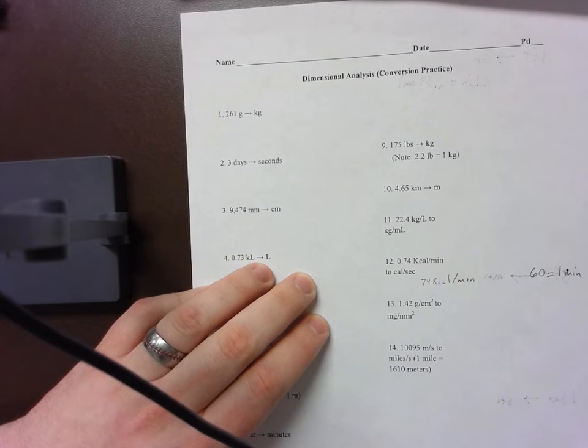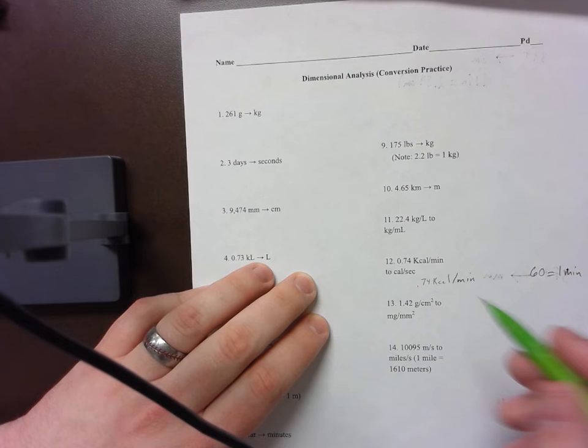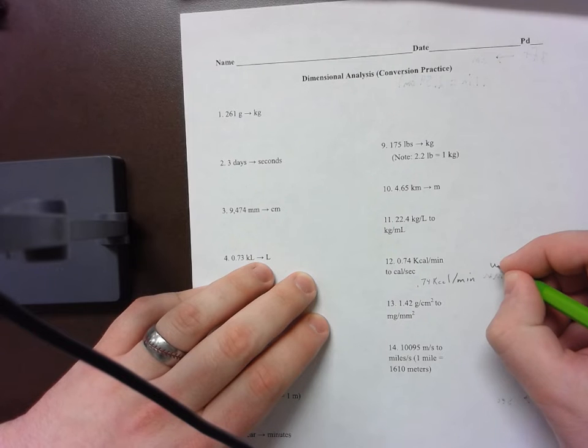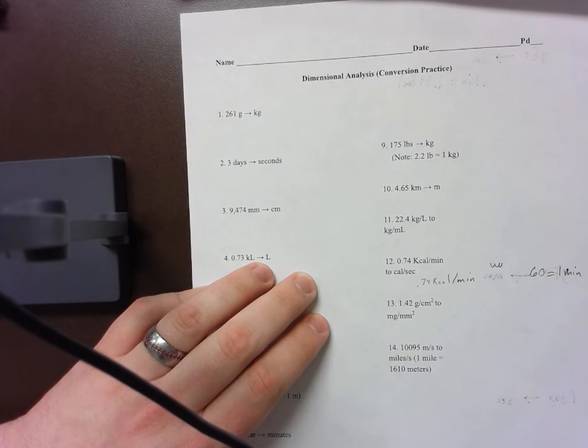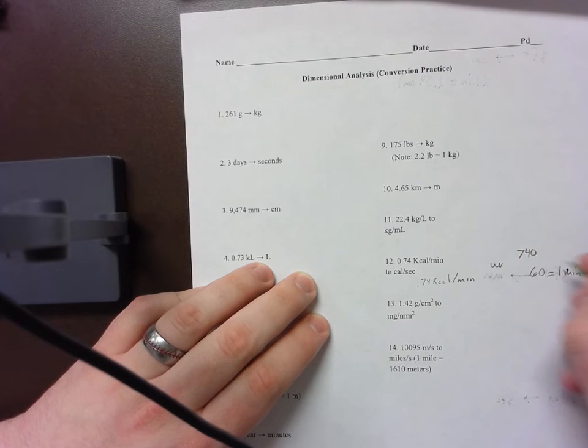And we have kilocalories. So that means we would move the decimal place to the right 3. So that means you would have 740 calories per minute, but we have to divide that by 60. So you see what I'm doing here?